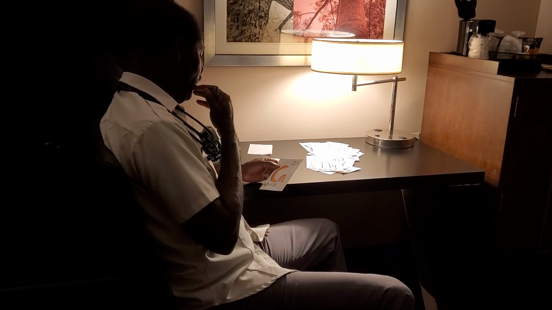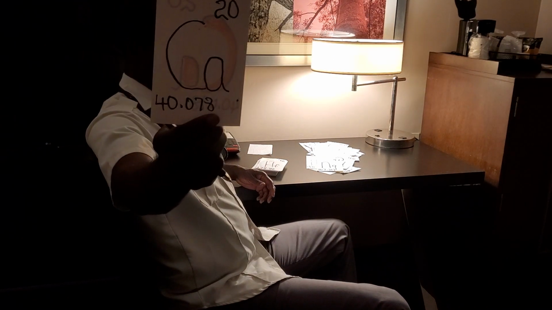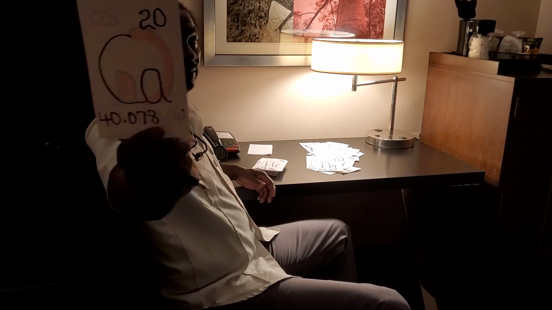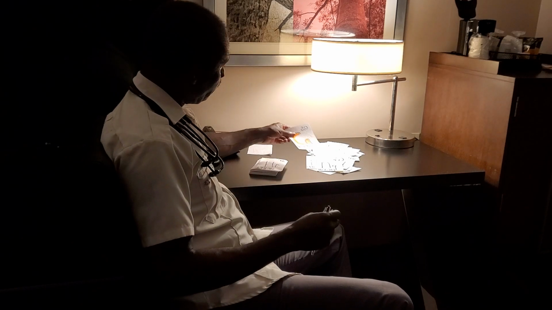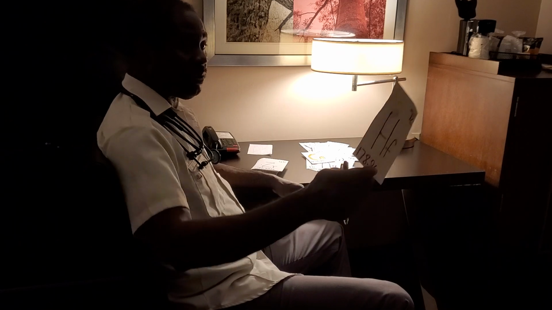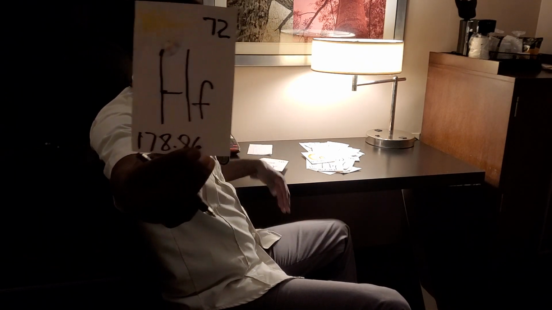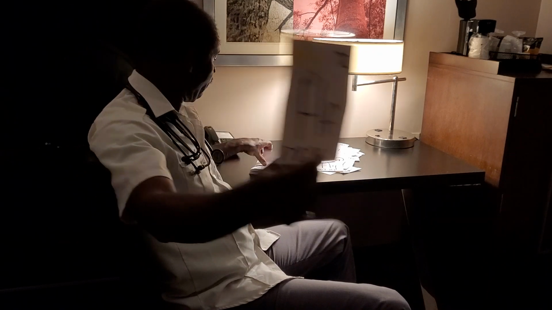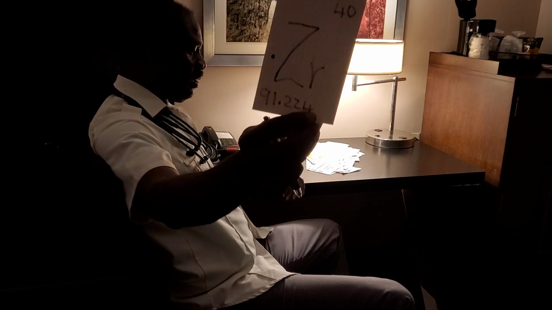We have calcium here at 20, 40.078. Calcium. Hafnium at 72, 178.86. Zirconium 40, 91.224.